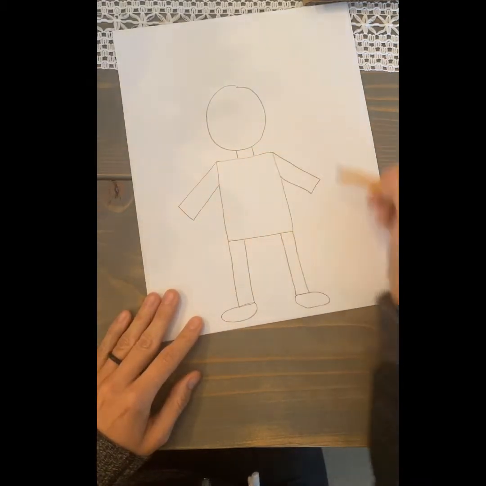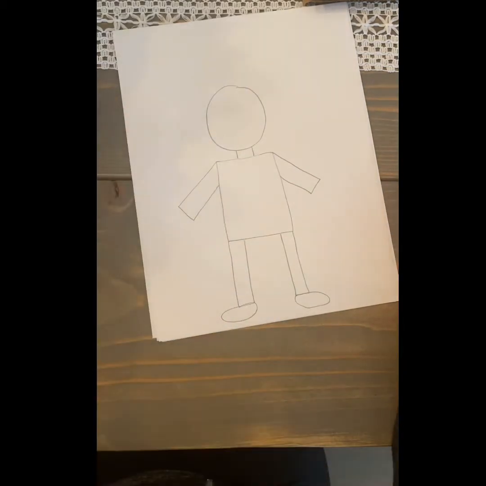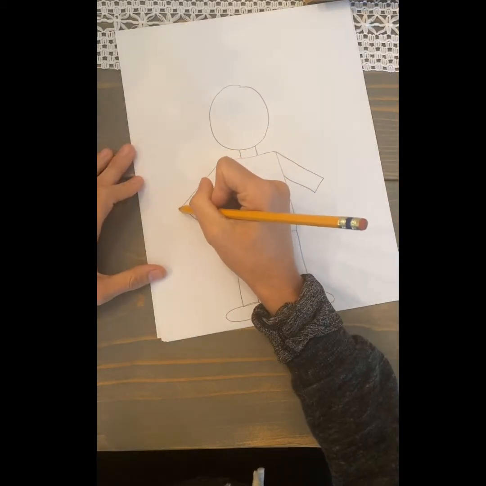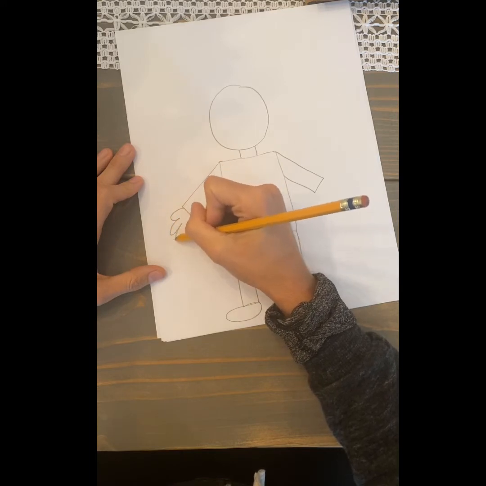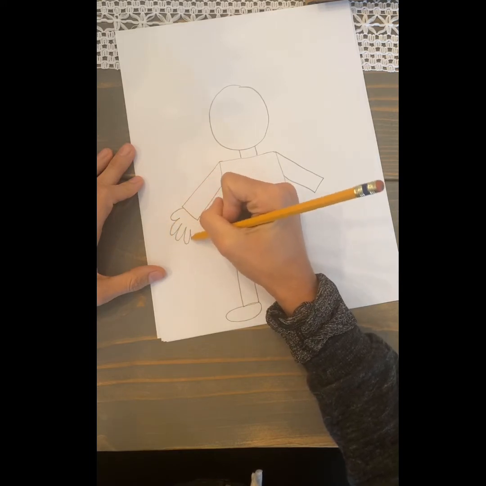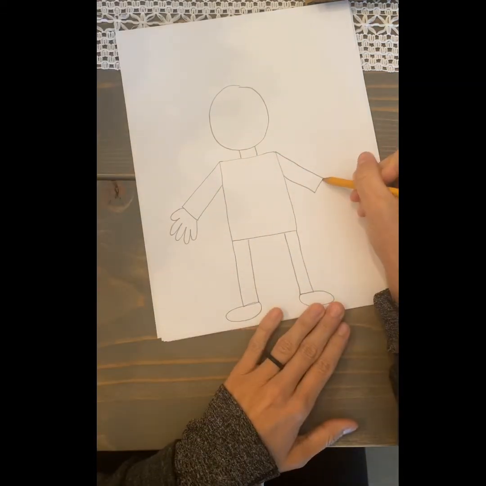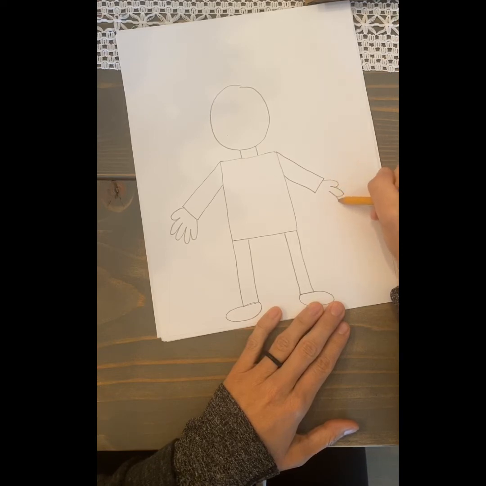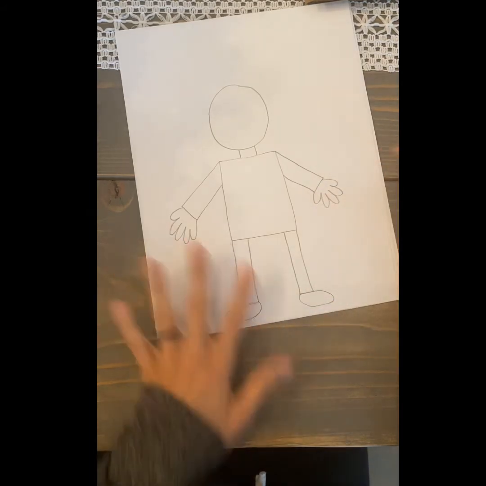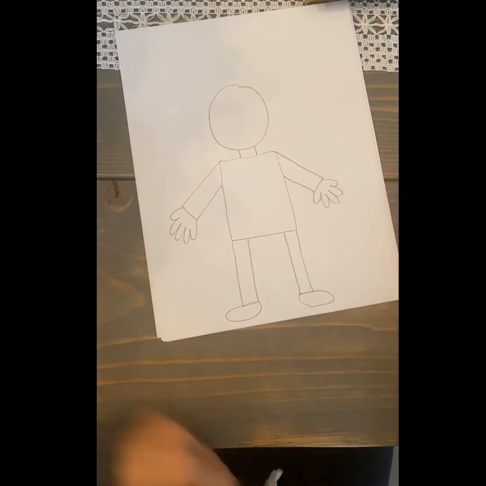And then we need to add some little details. So once you have the base of your person there, then you can get super creative and you can add lots of other details. So I'm gonna add some hands here, and I'm just gonna do kind of like some bumps, I like to call them. Okay, so I'm gonna start right here on the edge of my sleeve, and I'm gonna do a bump that comes up and down. And these can be different lengths because our fingers are different lengths. We have 5. So that's why I put 5 there.